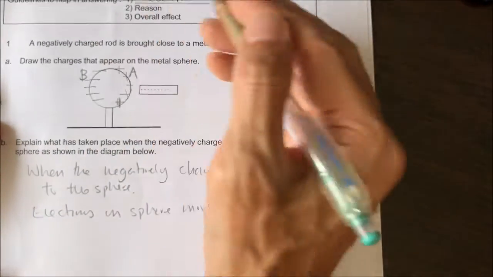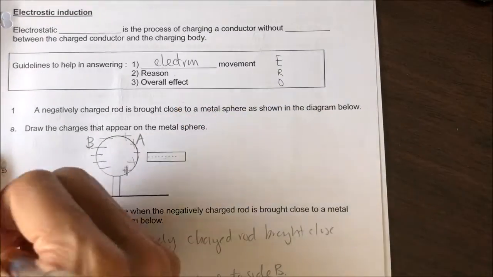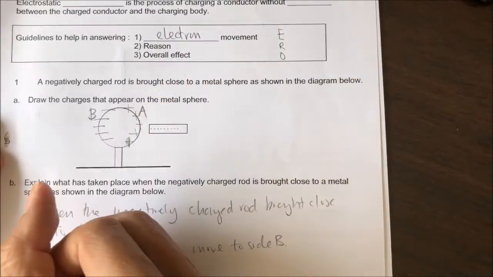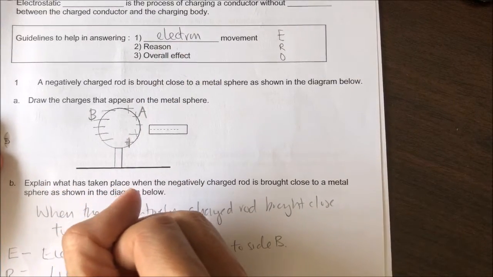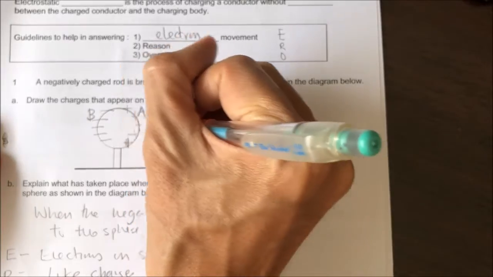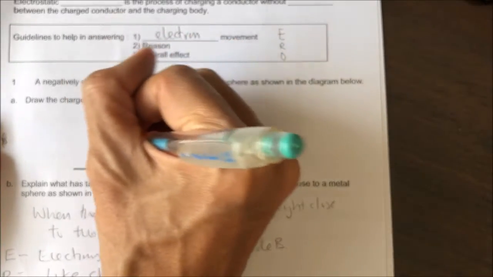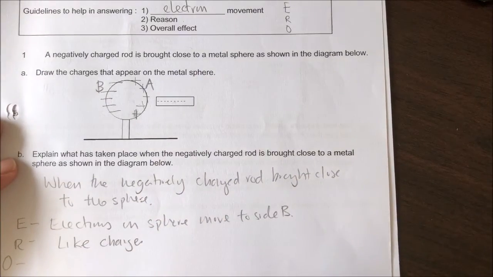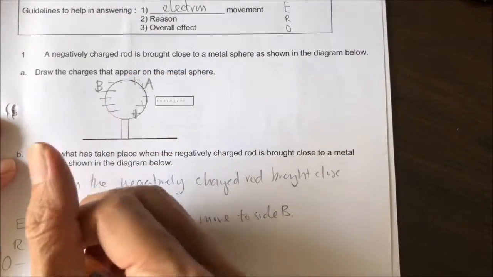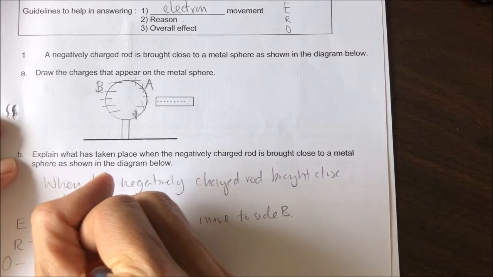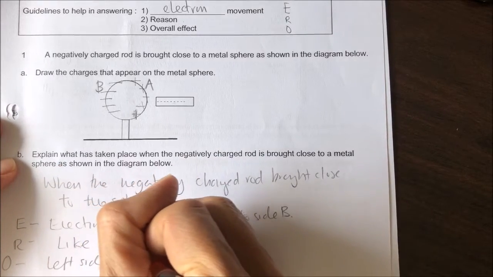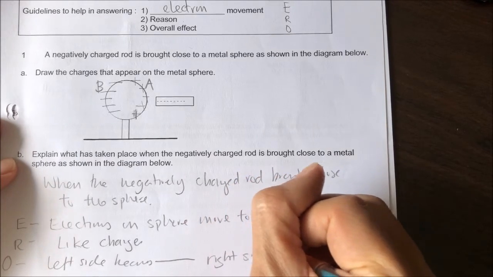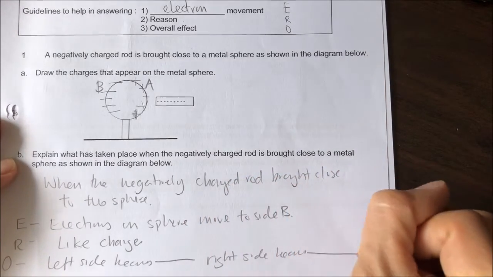What is the reason? Give the reason for it. Remember, second one. Okay, this is E, right? That R, reason. Why? Because like charges repel. Okay, this negative charge rod repels the negative to the other side. And then what's your overall effect? Very often we forget to say about overall effect. Overall effect is that, okay, you say the left side becomes what? Negatively charged. The right side or side A becomes positively charged. So that is your overall effect.